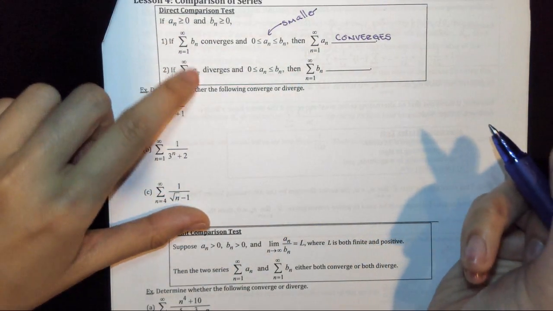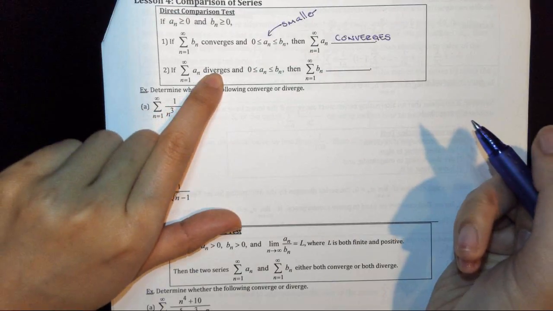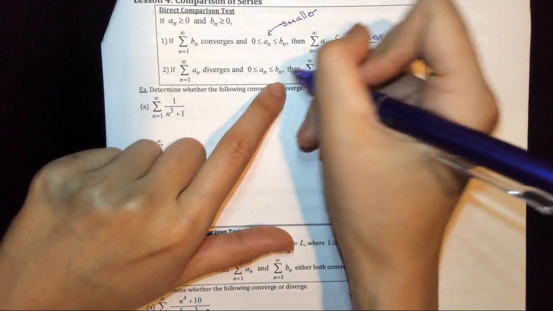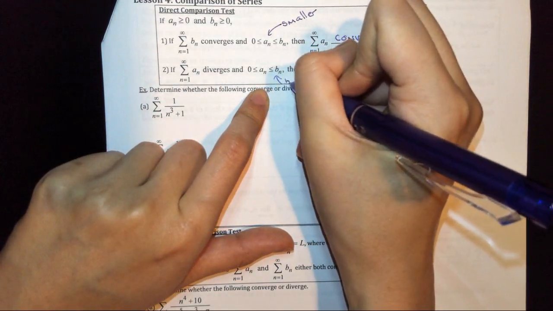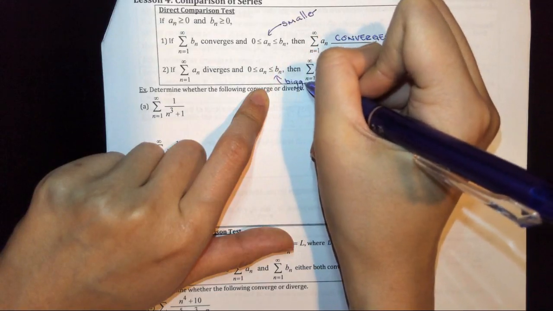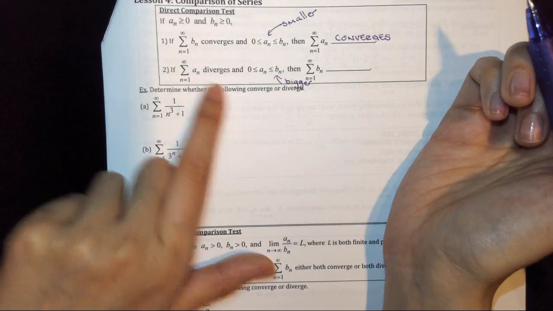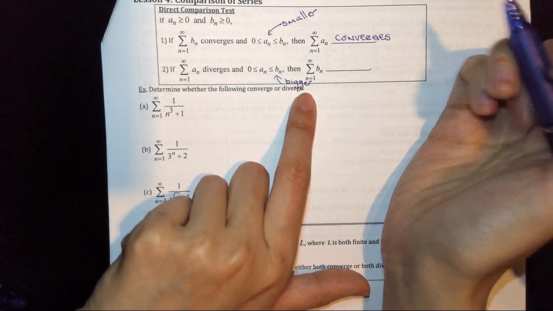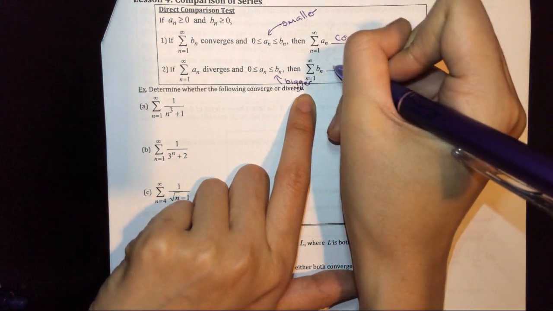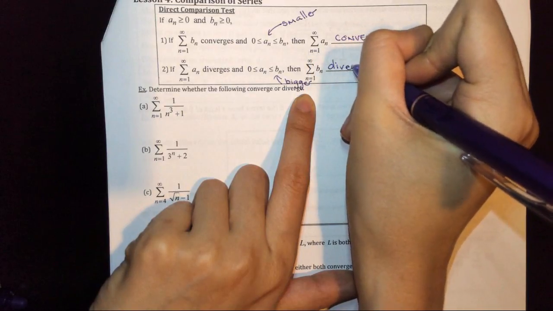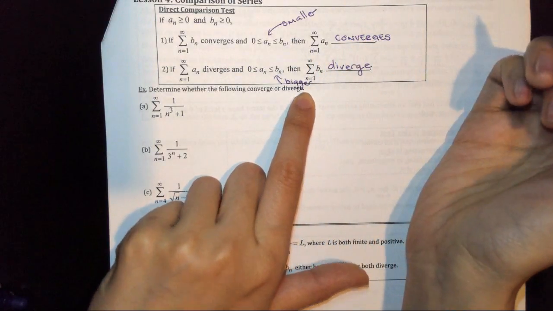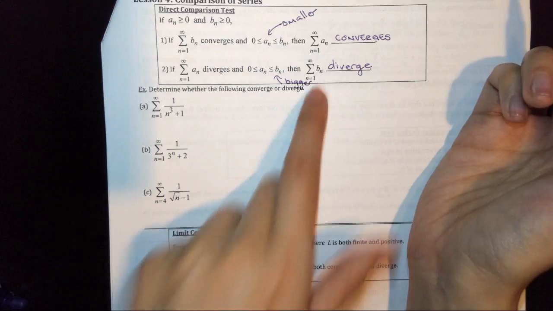Similarly, if you can prove that a series diverges and you can prove that another series is bigger than a series that you already know diverges, then you can say the bigger series is going to also diverge. Sorry, I should have said series. The other series is going to diverge.